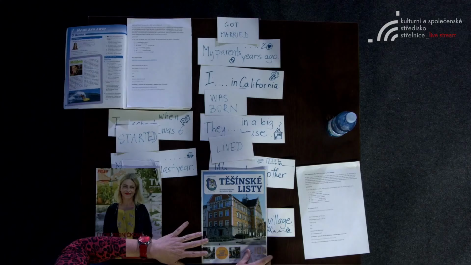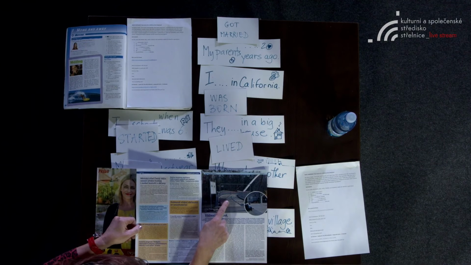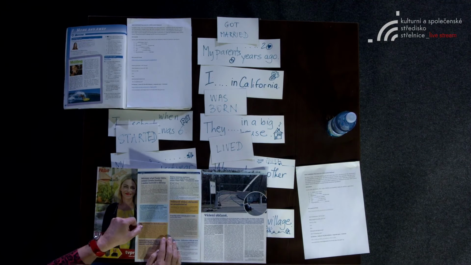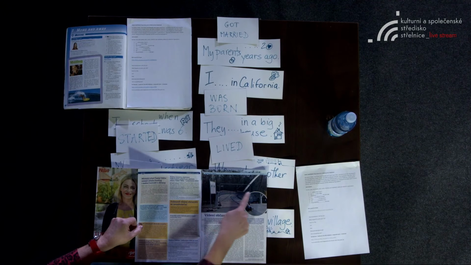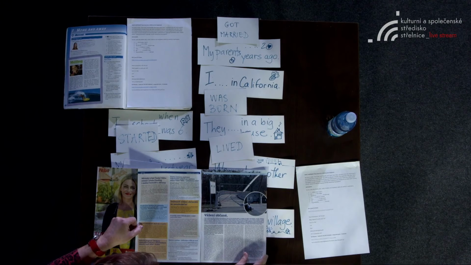All right, so another magazine I took was Těšínské listy. Oh, surprise, surprise. Yeah, so do you know where it is? Oh, that's on the bridge. Uh-huh. And what happened? Well, they blocked it up. Okay, they blocked it because of coronavirus, yeah? Yes. And because of closed borders.